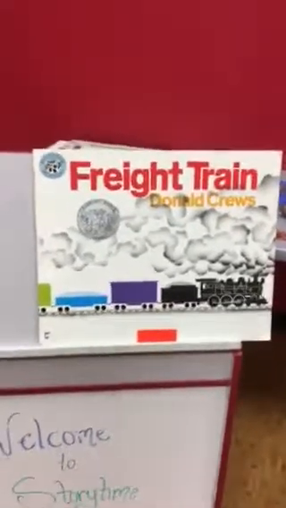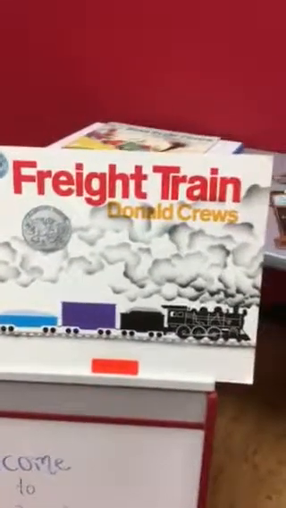I like to do these big books. So this is Freight Train by Donald Crews. The plan that I did, as you probably saw from looking at the plan, was trains, and they loved it. We made lots of choo-choo sounds. This is the regular size copy. So just to hold it here, look at the difference in size.